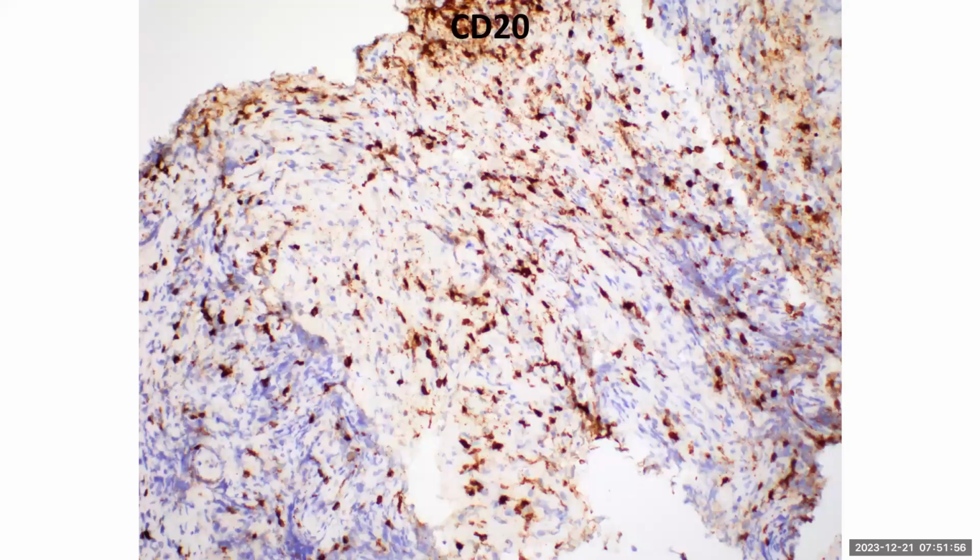So now you can see that the CD20, which is a B cell marker, is diffusely positive in these cells. That is unusual in an inflammatory environment because inflammatory cells are typically T cells and macrophages. We're looking at here a diffuse B cell infiltration. So that definitely is speaking for lymphoma or an atypical lymphoid infiltrate, which may turn out to be lymphoma by molecular means. Next.